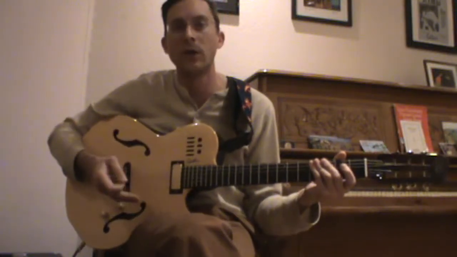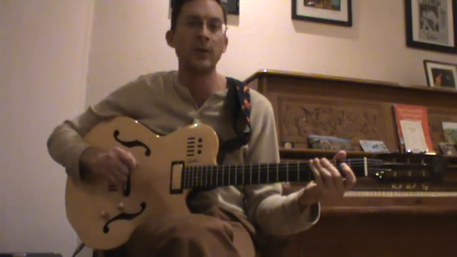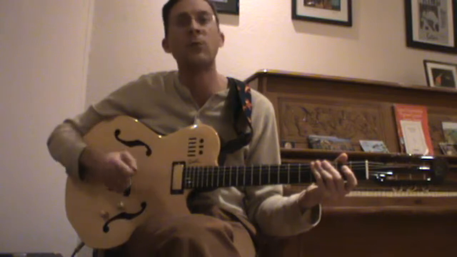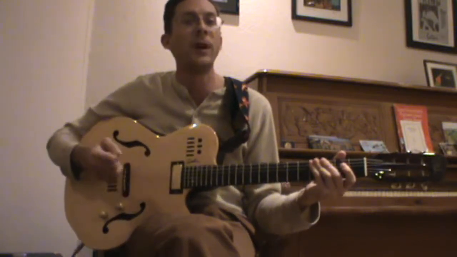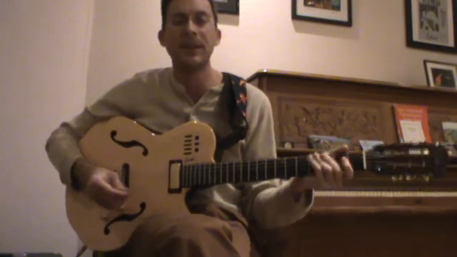Okay, so we're going to talk about chord inversions. If you haven't heard of chord inversions, essentially what you're doing is playing the exact same notes in the original chord, but rearranging them so that one of the other notes is played on the lower strings. Now that's a lot to say. Let's think about this for a minute.